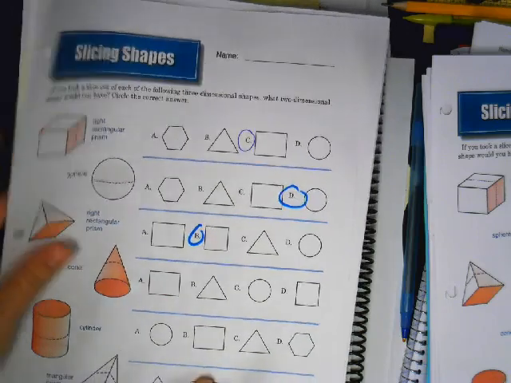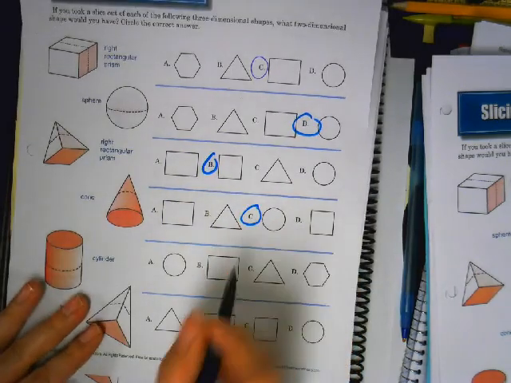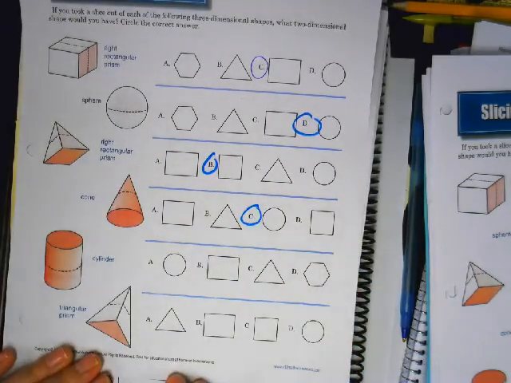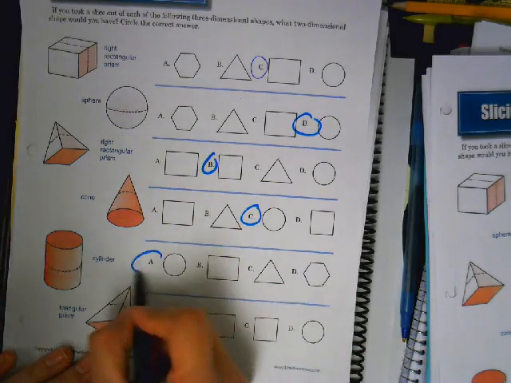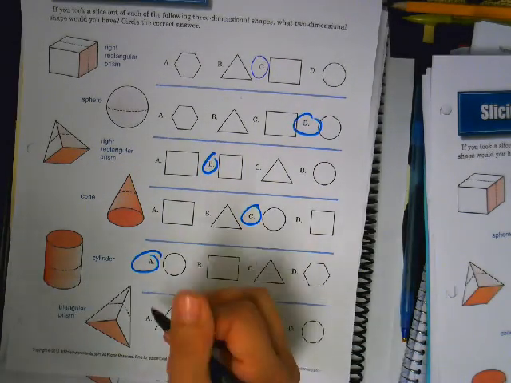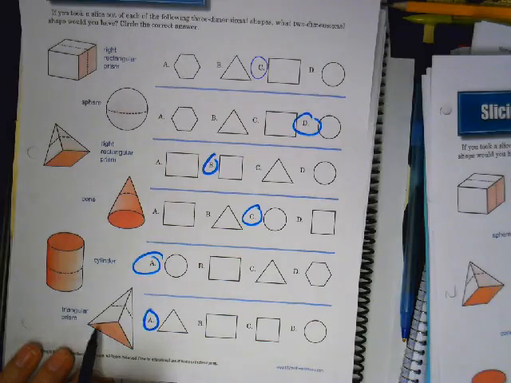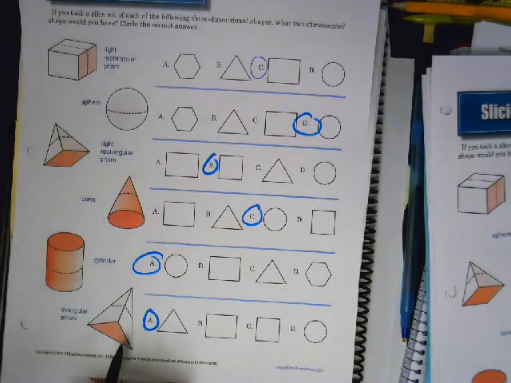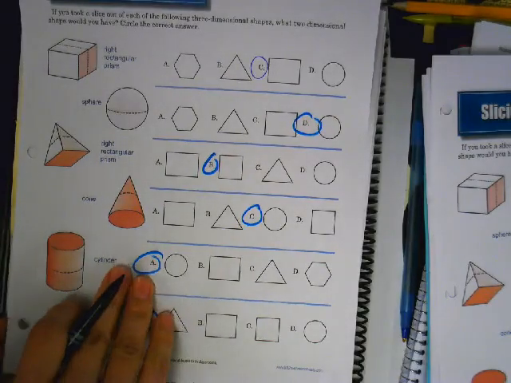Cone? C. How'd you guys know? Because the bottom is a circle. Yes. Cylinder. A. And triangular pyramid. A. So this one, the bottom is a triangle. So be careful. With the pyramids, you have to look at the bottom. Is it a triangle or is it a square? All right, the back side.